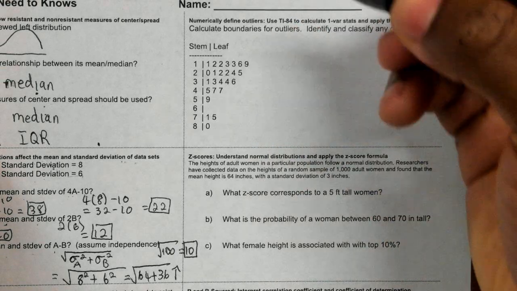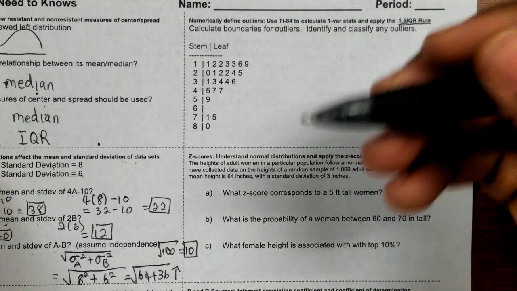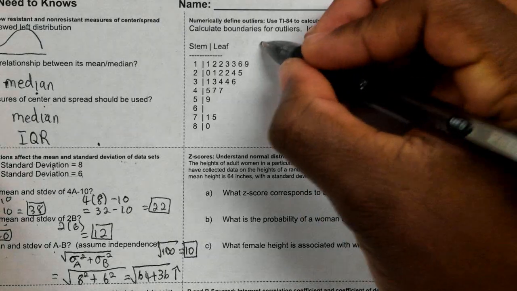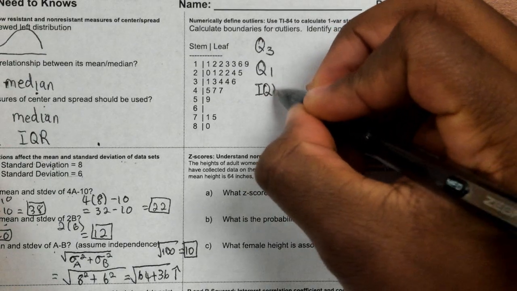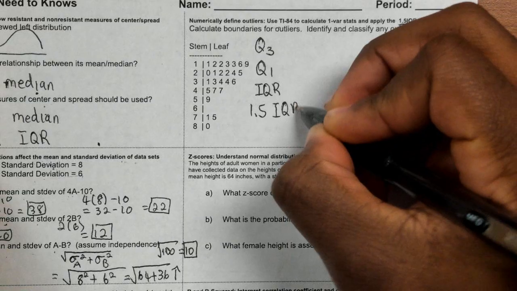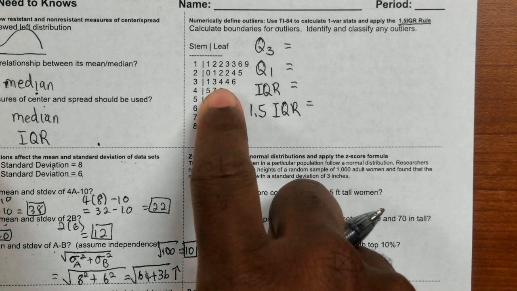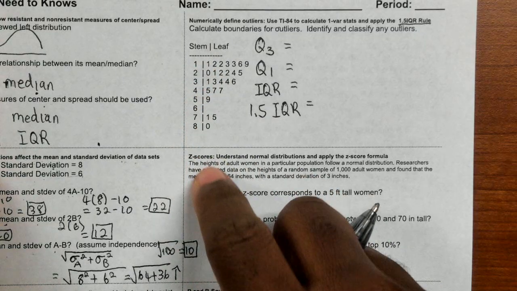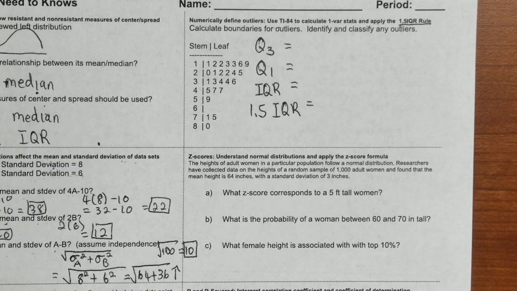Okay, so it says calculate the boundaries for outliers and identify and classify any outlier. In this case, you won't write out all the calculator functions like TI-84, list 1, and so on. Just identify your Q3, your Q1, your IQR, and 1.5 times your IQR. Those are the things you're going to evaluate. But the first thing we need to do is input all these values in our stem and leaf plot into a list. I'm going to pause the video and put all of these into a list, and then I'll give you what those values are.